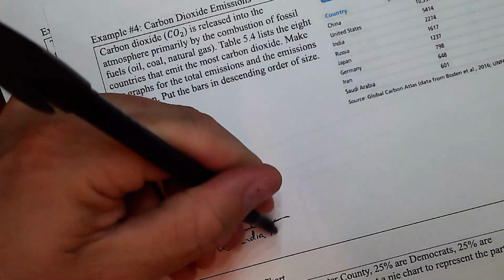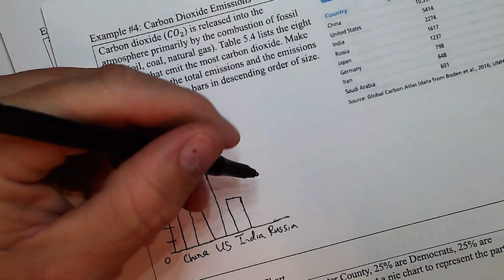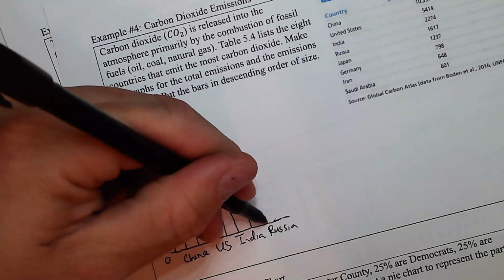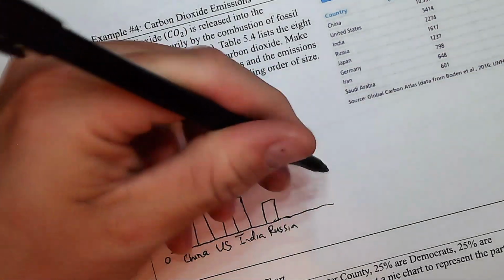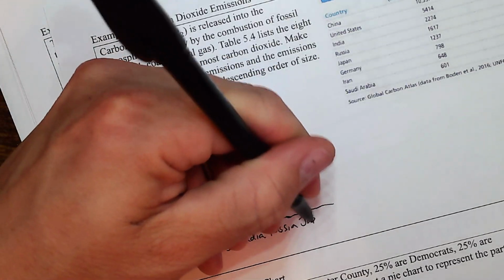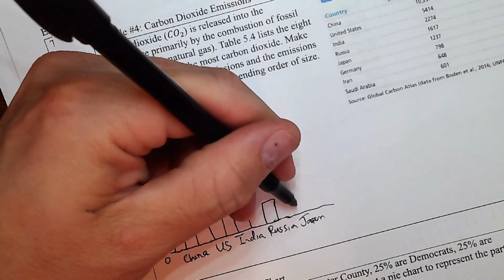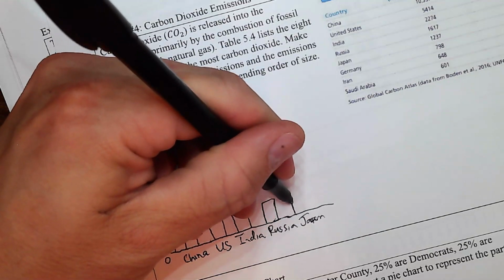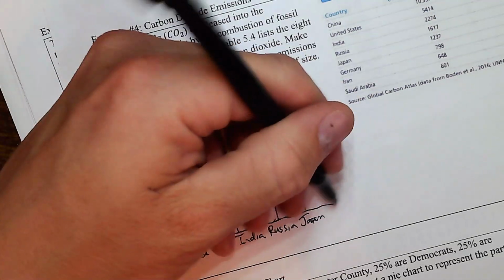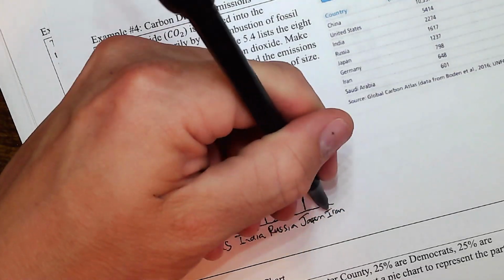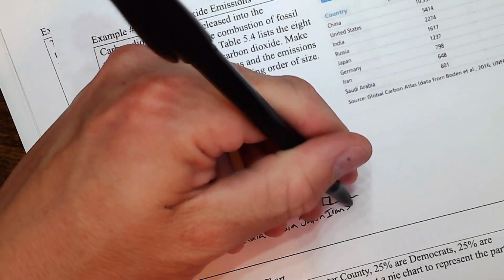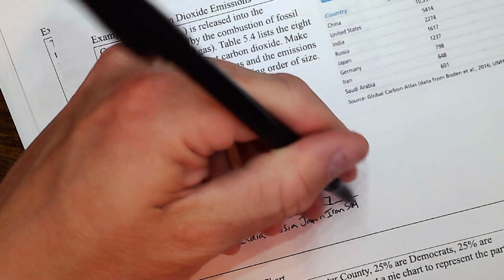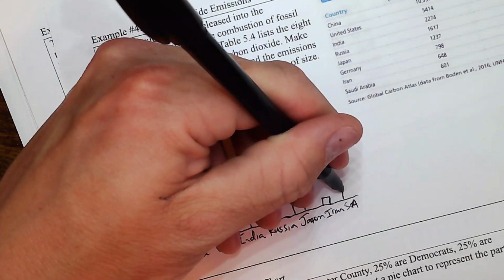And then Russia is 1,617. Japan, 1,237. Iran, 648. And then Saudi, I'll put SA for Saudi Arabia, 601.